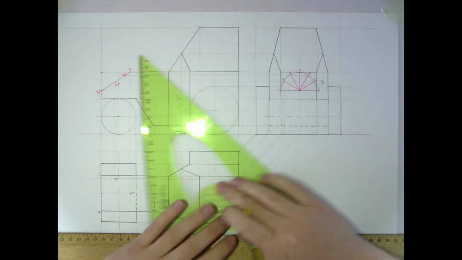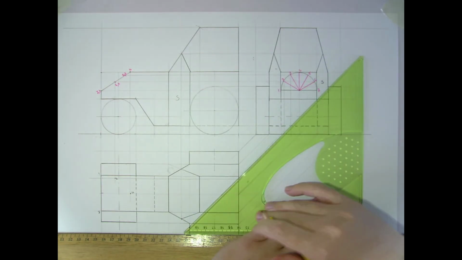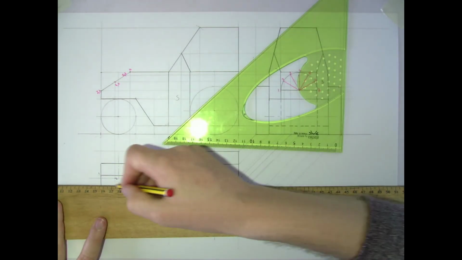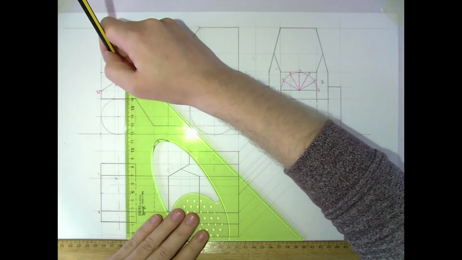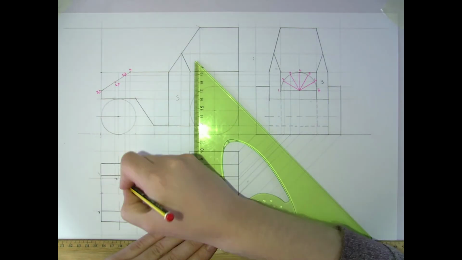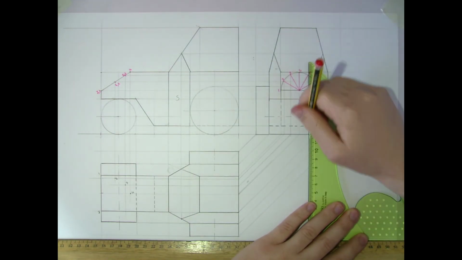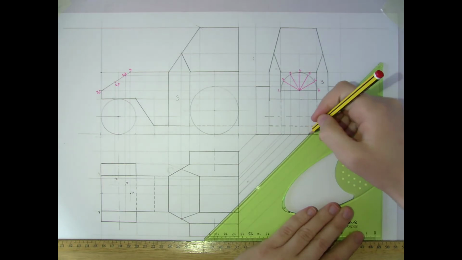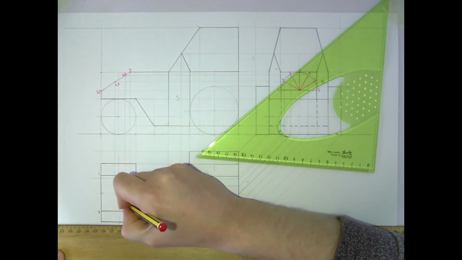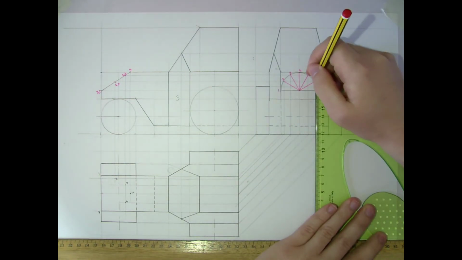Going to do the same thing for point 3. So point 3 projected into the plan from our end view, and can bring point 3. I'm extending that line a little bit further because it'll also give me the line for point 5. So I already have point 4, point 5 next. Point 5, and finally point 6.